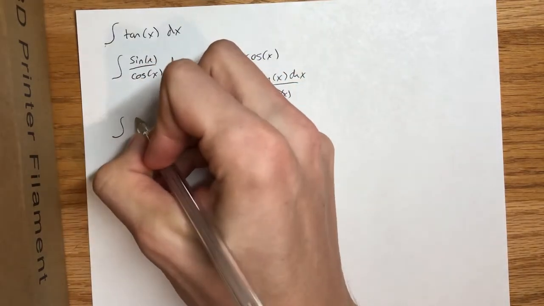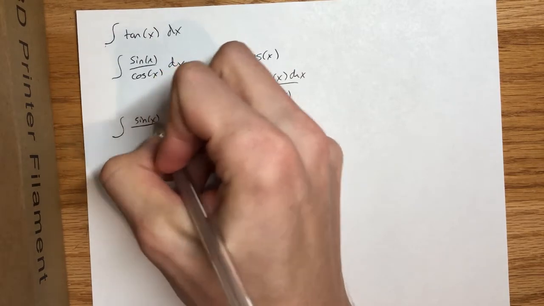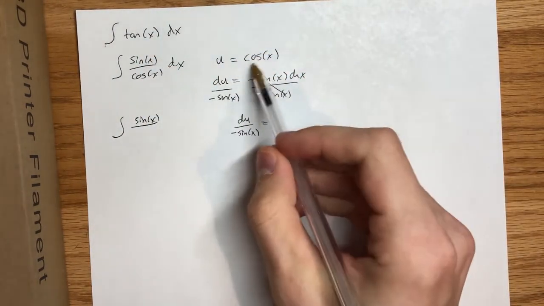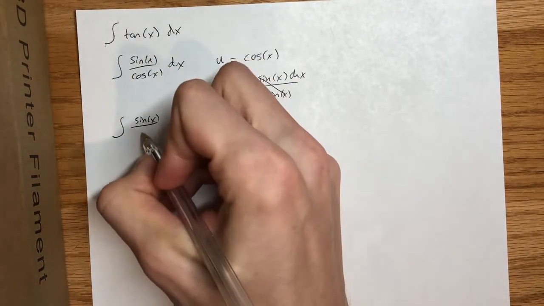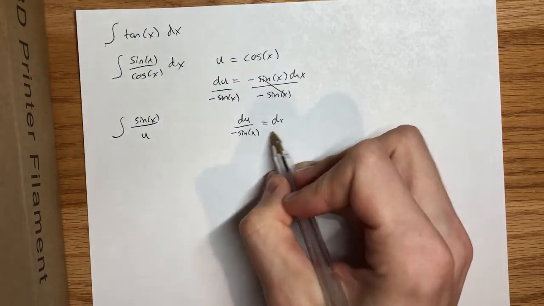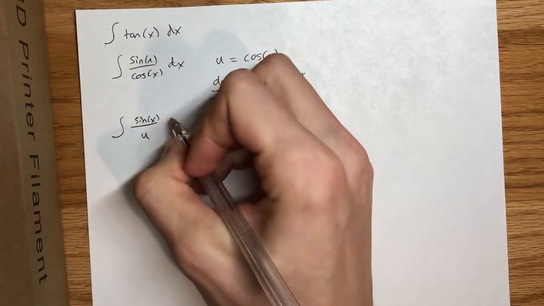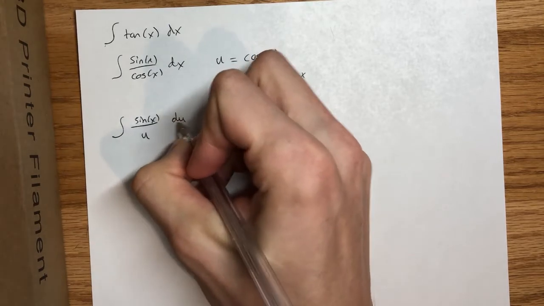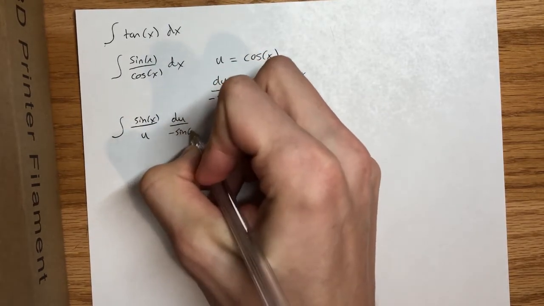So I have the integral of sine of x. That stays. Then on the bottom, I have cosine of x, which is equal to u, so I'm going to plug in a u. And then I found my dx, remember, is du over negative sine of x. So I'm going to plug that in for dx. So I have a du over negative sine of x.